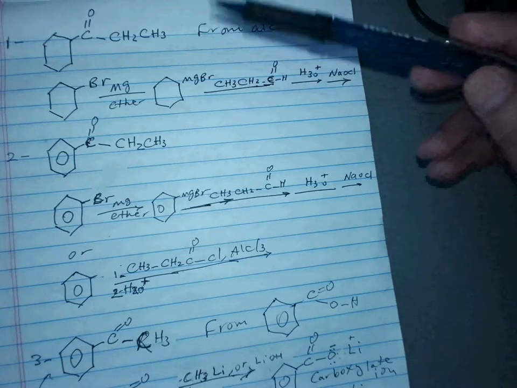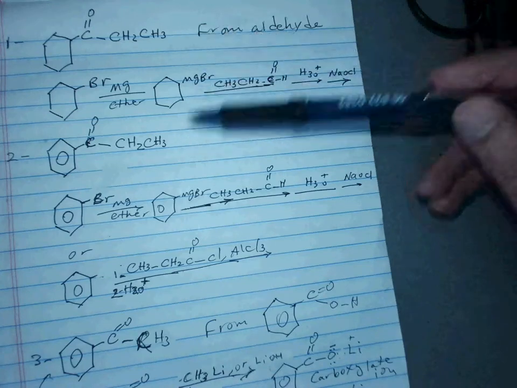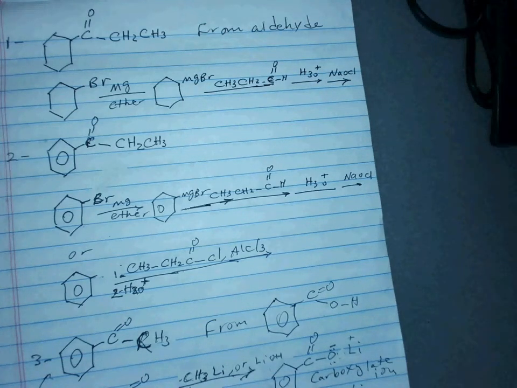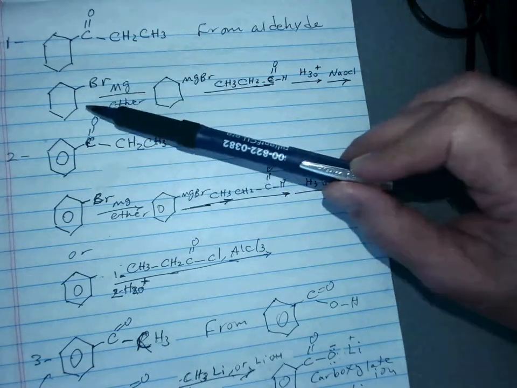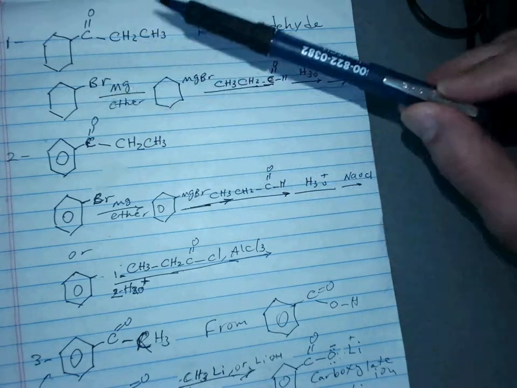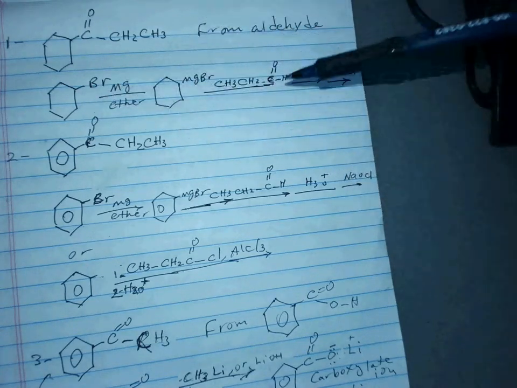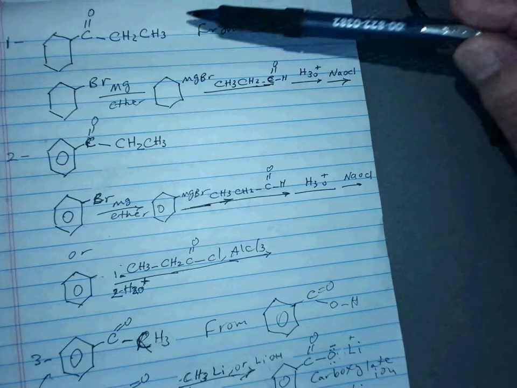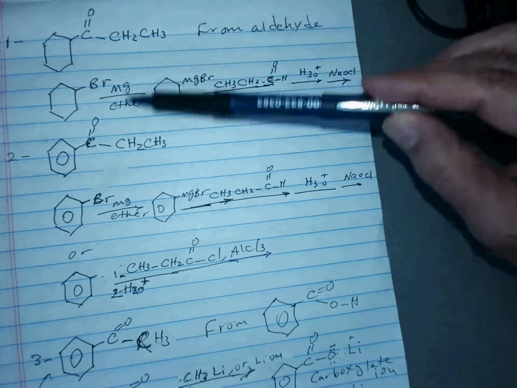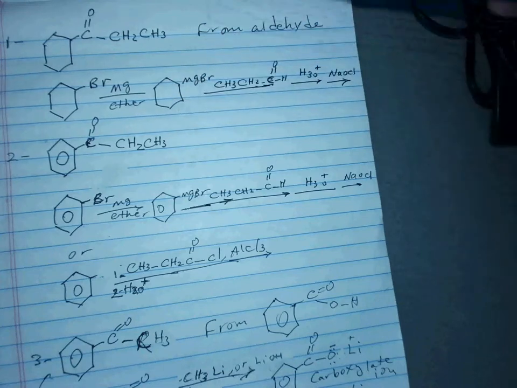Okay, I took some problems from the textbook to show you how to synthesize ketones and aldehydes from different types of reagents. In the first example, number one, what I'm trying to do is to make a ketone from an aldehyde. In order to make a ketone from an aldehyde, what I need is an alkyl halide, and this is the alkyl halide that I'm using. And in order to get the alkyl halide and make it a reagent that can be used to form an aldehyde or ketone, we need to change it to a Grignard reagent first. So that's what my Grignard reagent is.